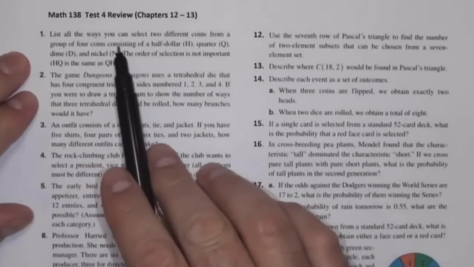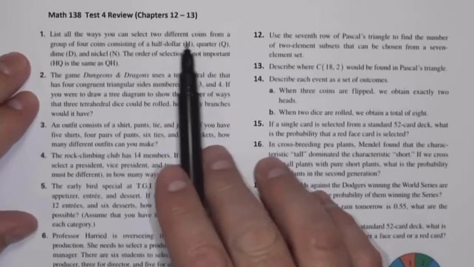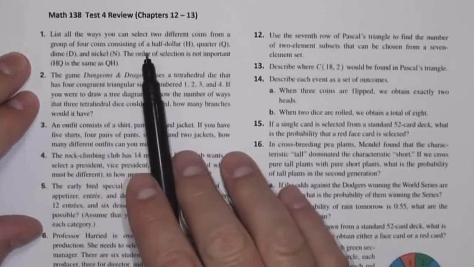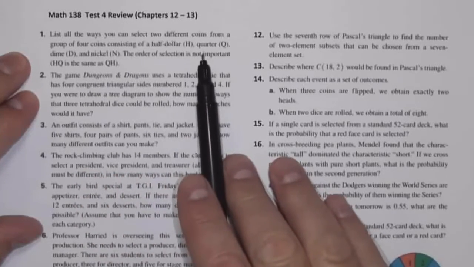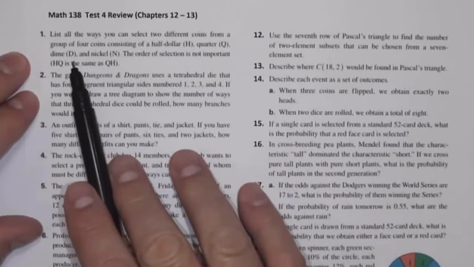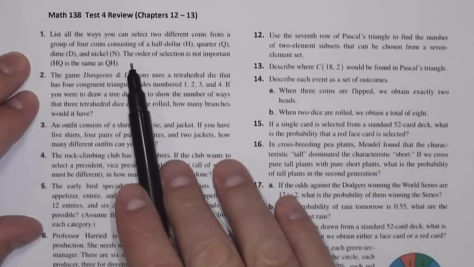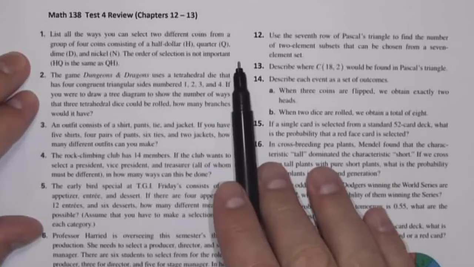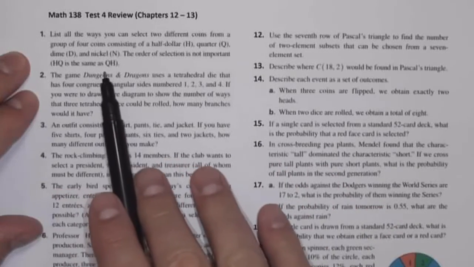So in question 1, we want to list all the ways you can select two different coins from a group of 4 coins consisting of a $half H, quarter Q, dime D, and nickel N. The order of selection is not important, so HQ is the same as QH. So again, we're supposed to list the ways that we can end up with two different coins out of those 4 coins.